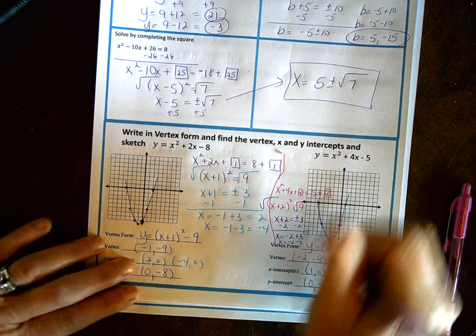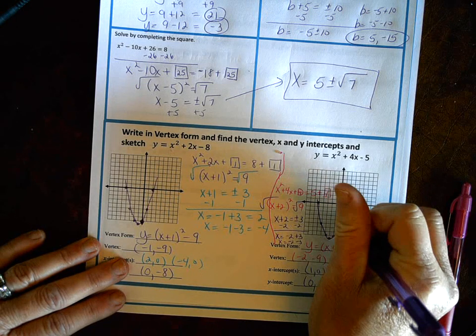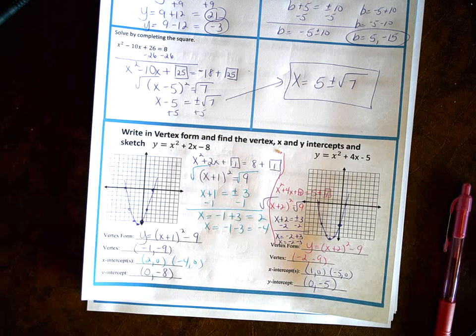Looks like that. If you want to do the 1, 3, 5 method, this would be 1 apart, this would be 3, and this would be 5. So now you can graph.